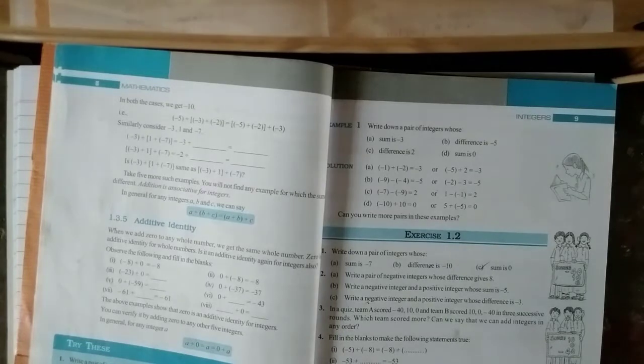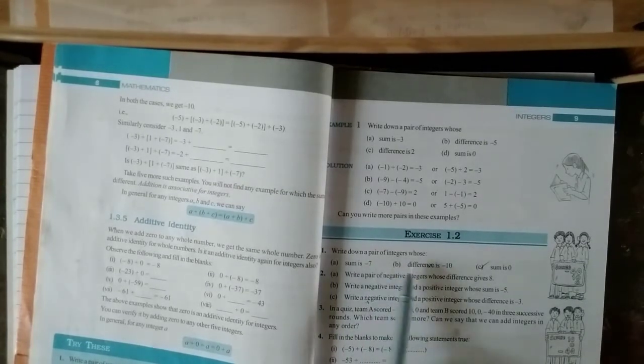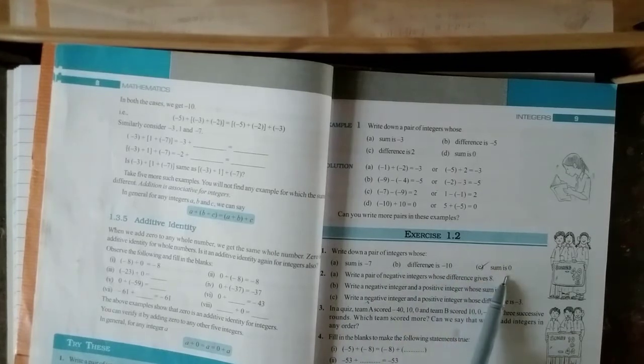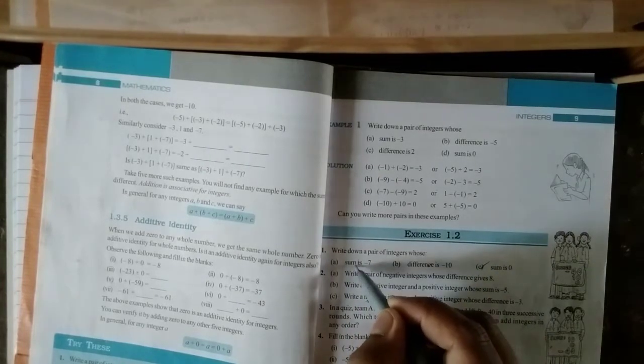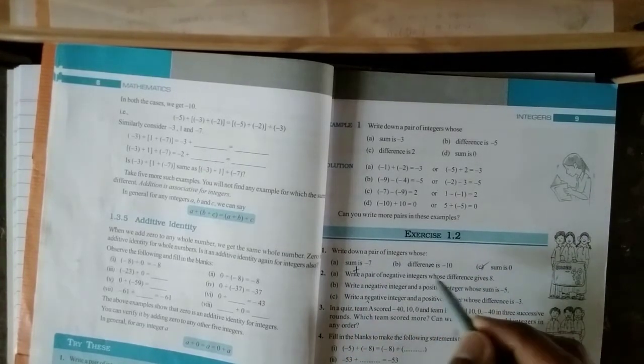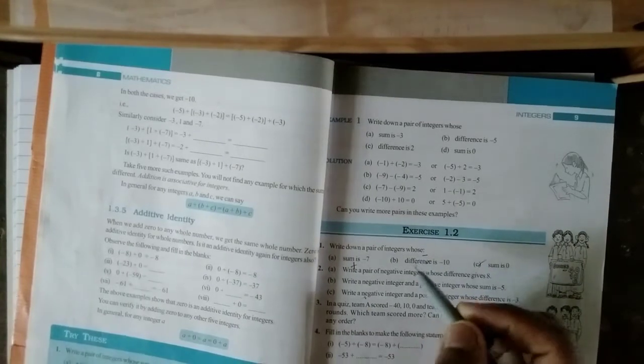The very first question is to write down a pair of integers whose, sub question A, sum is -7, and B, difference is -10, and C, the sum is 0. What is the meaning of sum? S-U-M? It means you have to add those numbers. Difference means it is a minus, means subtraction.